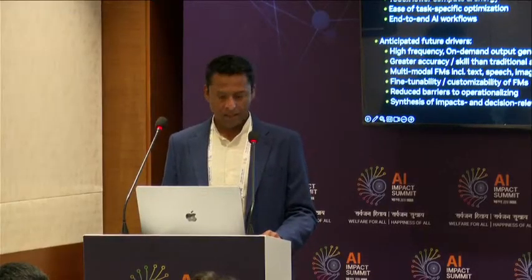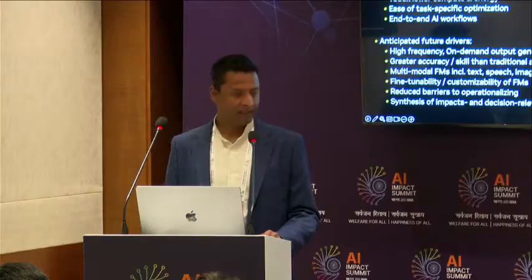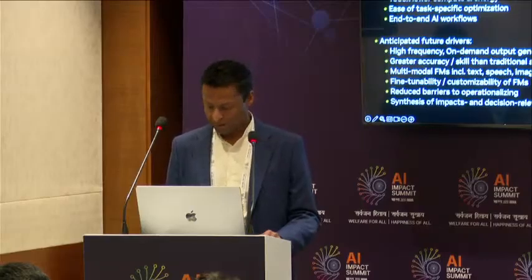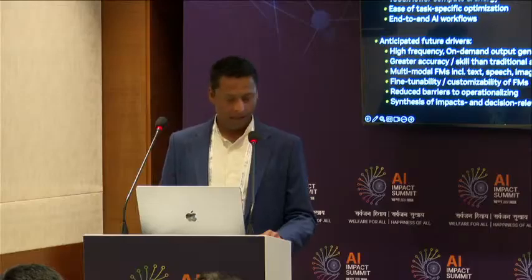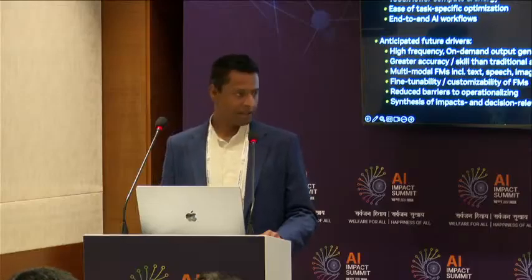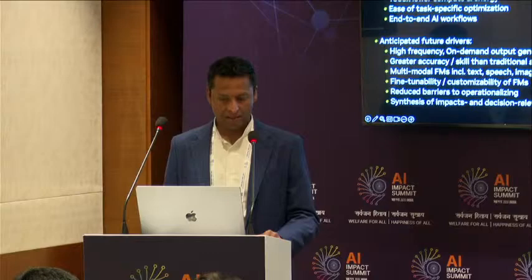But importantly, the speed of inference is 10,000 times faster than numerical models, and that means you can do a lot more with these models. They're also much more compute and energy efficient. And the other is the usability. So these are models that can be optimized for specific tasks. You can fine-tune it for different types of applications and build entire end-to-end workflows.